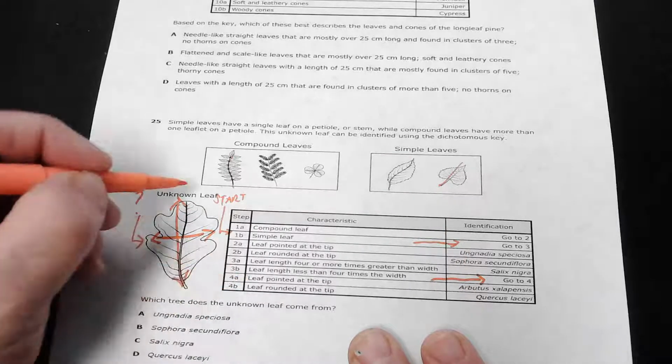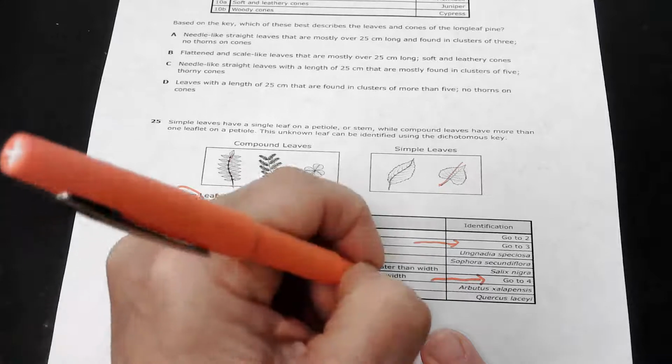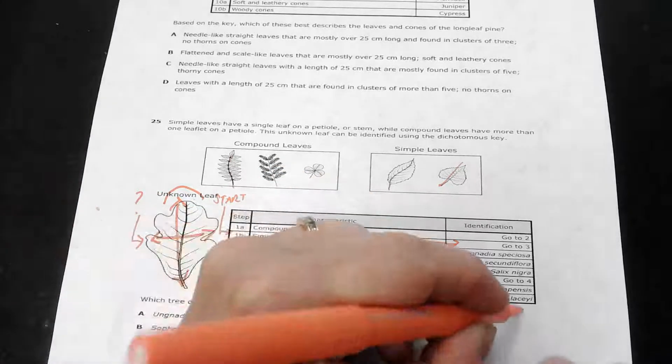Is the leaf pointed at the tip or is it rounded at the tip? I think it's rounded at the tip. And that tells me that it is Quercus lacei, which is the lace-leaf oak.